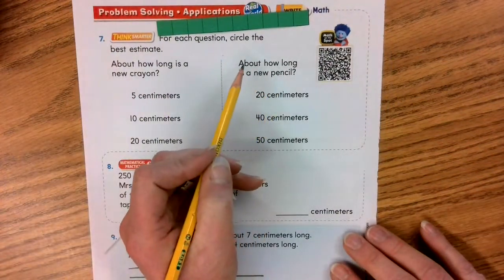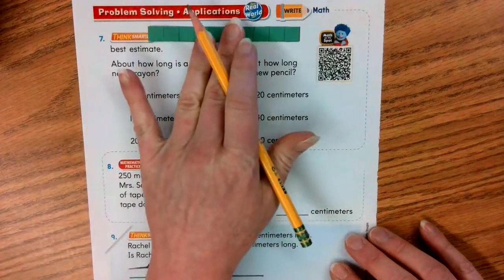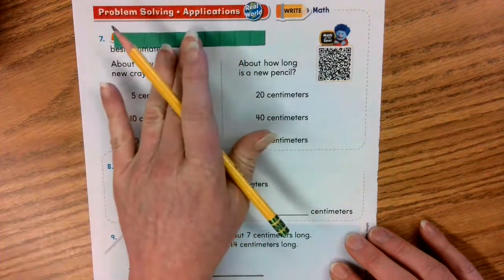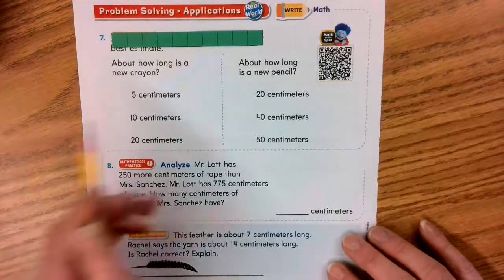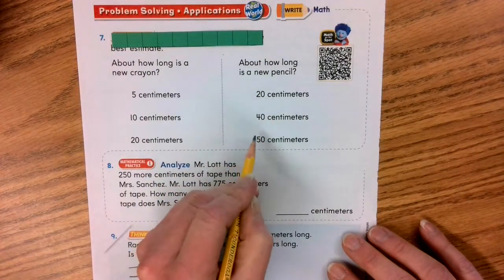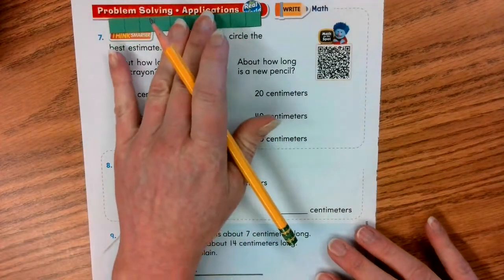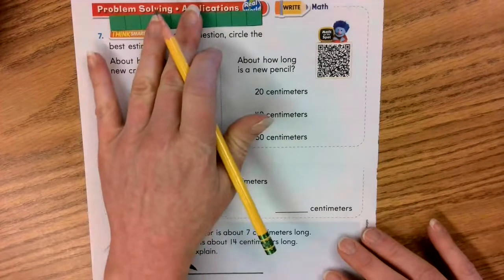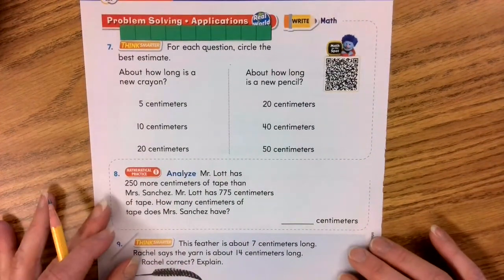And then it says about how long is a new pencil. And then it gives you 20 centimeters. So that would be 2 decimeters. 2 of these is 20 centimeters, 40 centimeters, or 50 centimeters. So take your best guess. A reasonable guess.